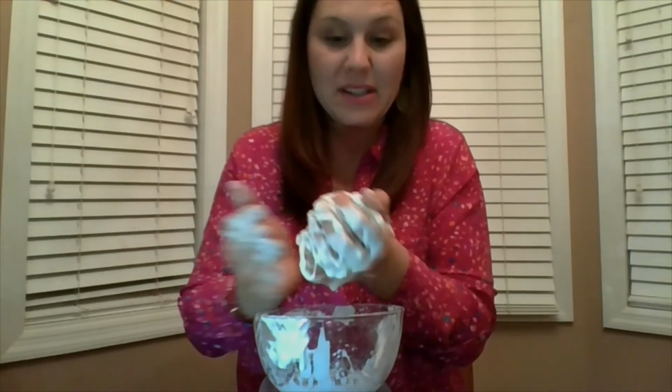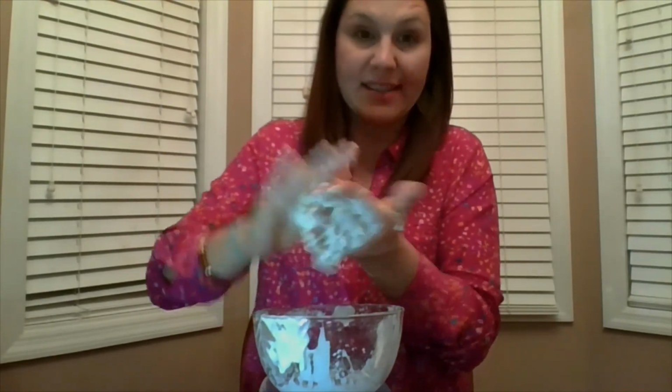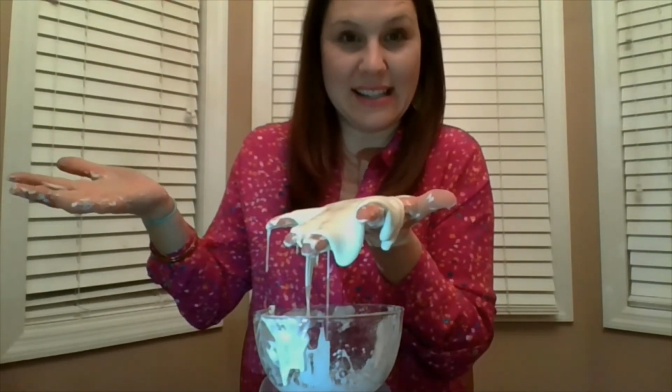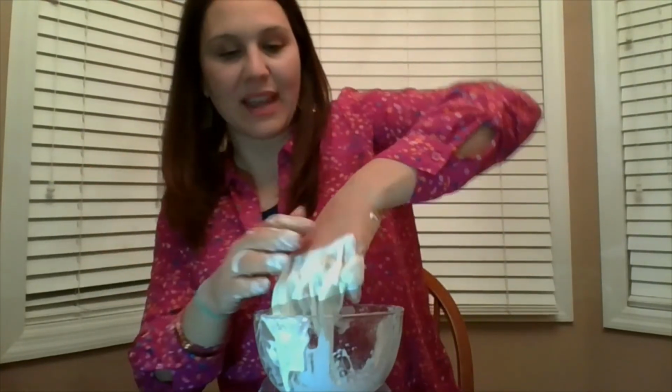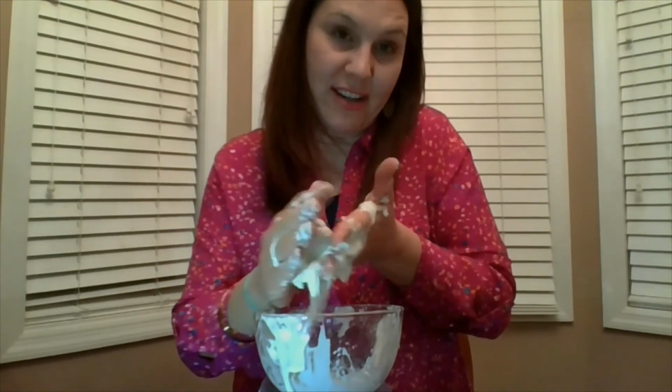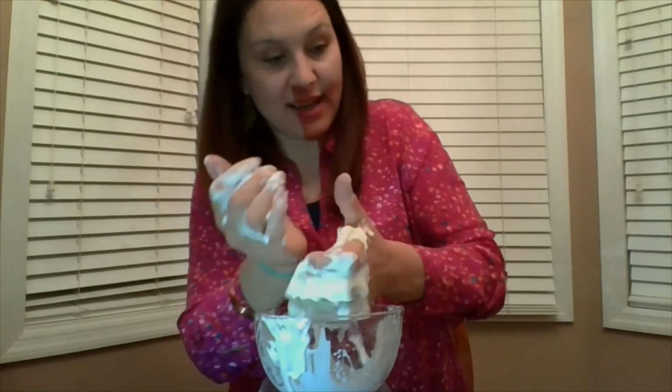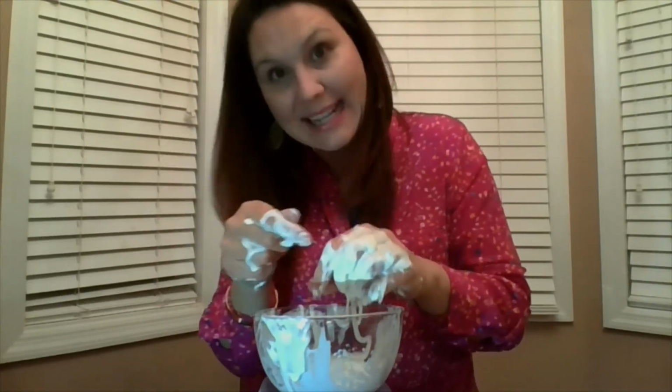It's kind of in between because it's really like a solid when I have it in my hand, but then when I release, it does this crazy gooey thing. And so it's called a suspension. This type of suspension is actually a solid dispersed in a liquid.